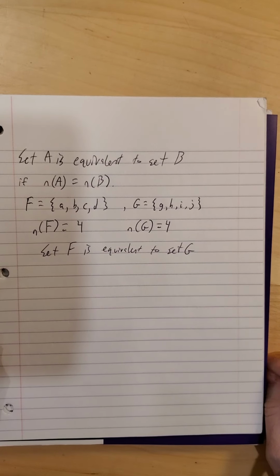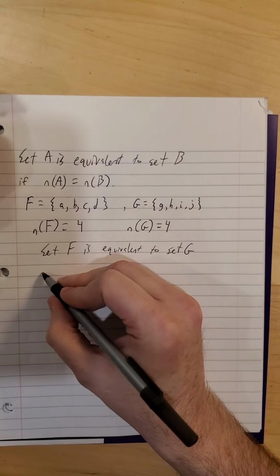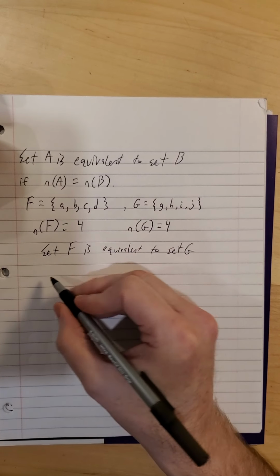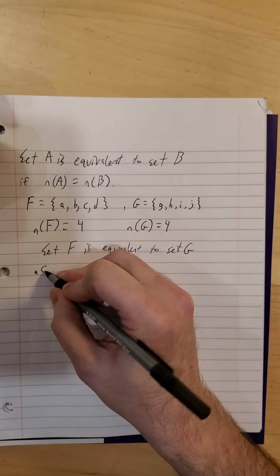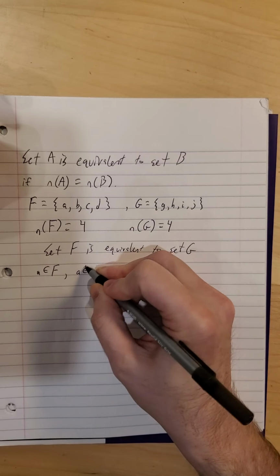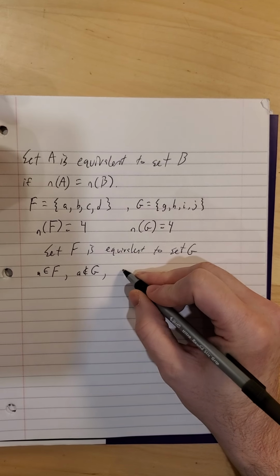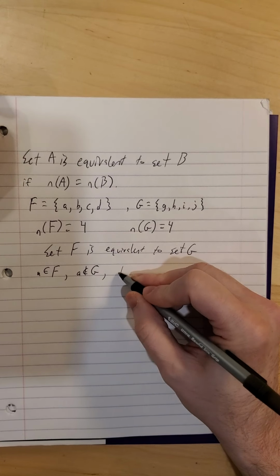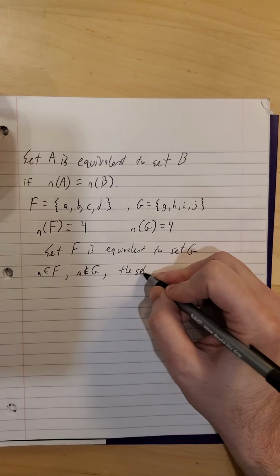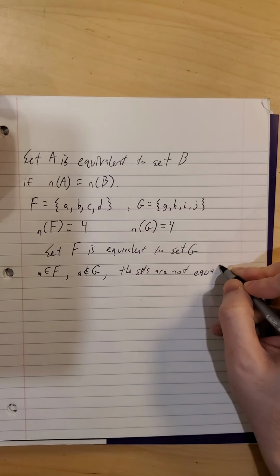For the sets to be equal, they have to have the same elements. So A is an element of set F. A is not an element of set G. Therefore, these sets are not equal.